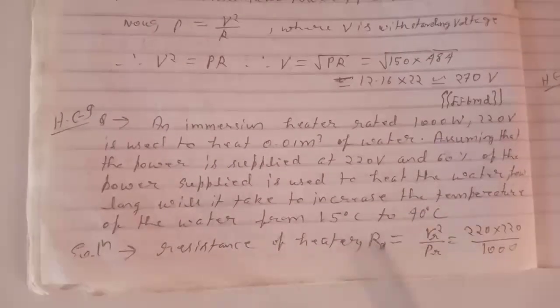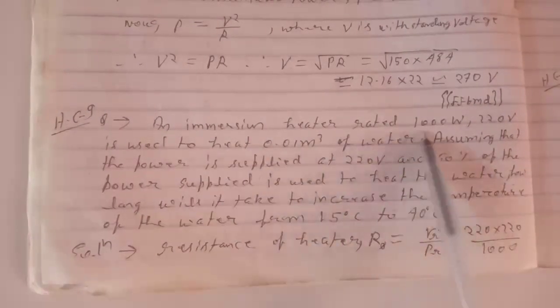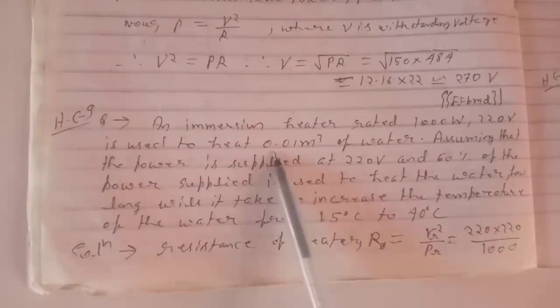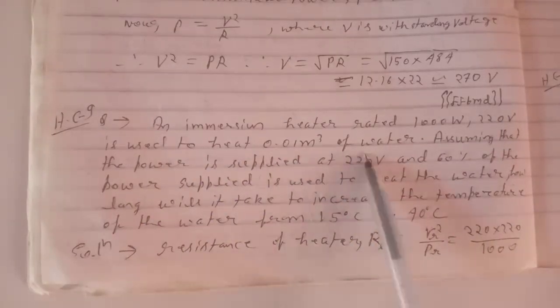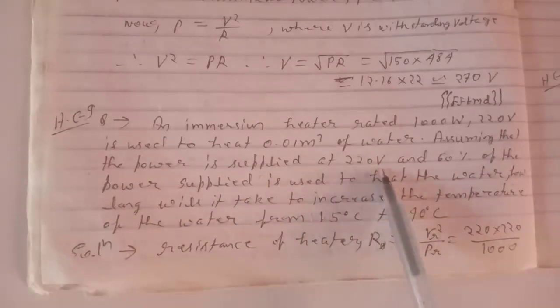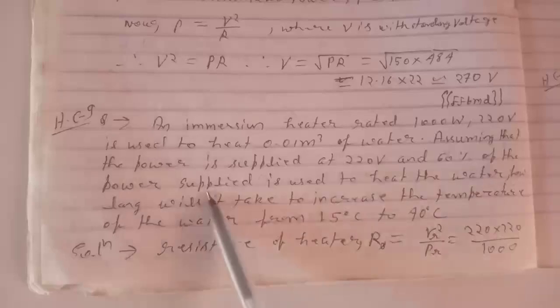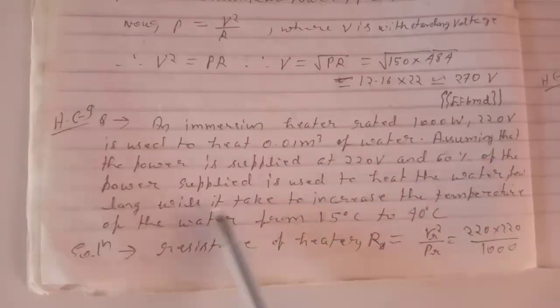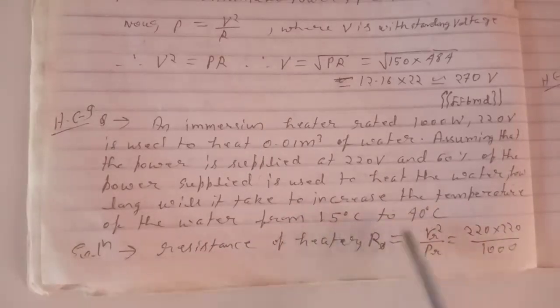Next, an immersion heater rated 1000 watt and 220 volt is used to heat 0.01 meter cube of water. Assuming that the power is supplied at 220 volt and 60% of the power supplied is used to heat the water, how long will it take to increase the temperature of the water from 15 degrees Celsius to 40 degrees Celsius?